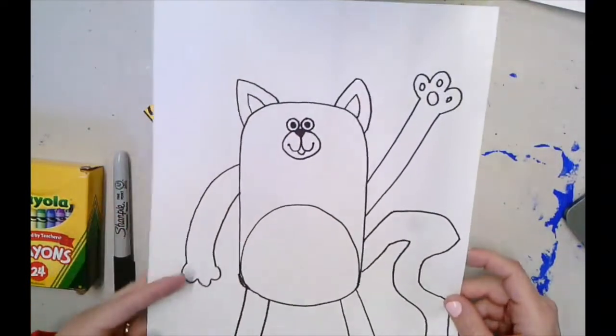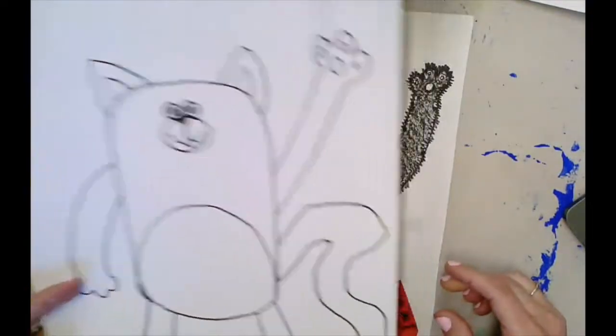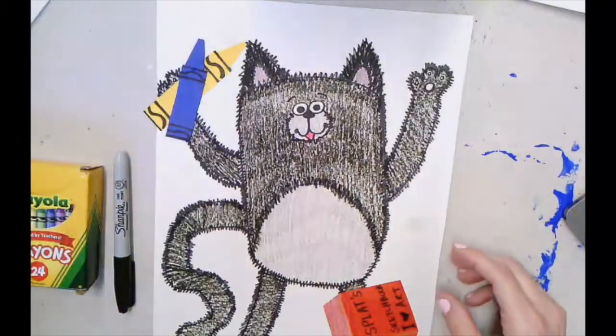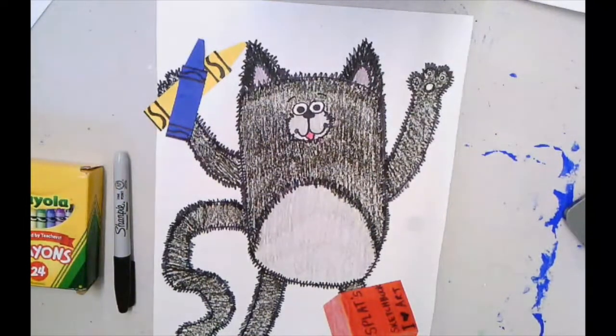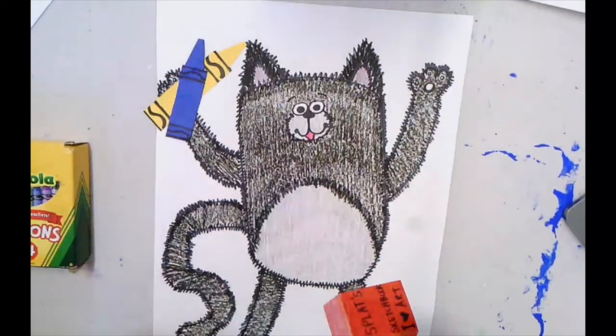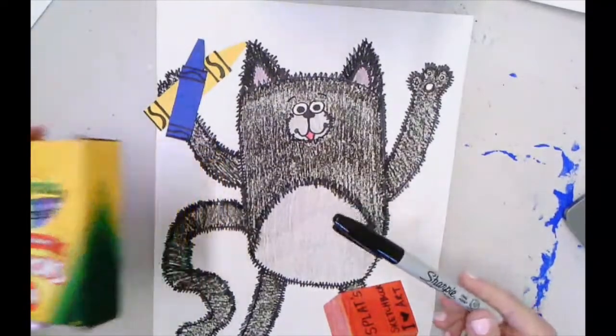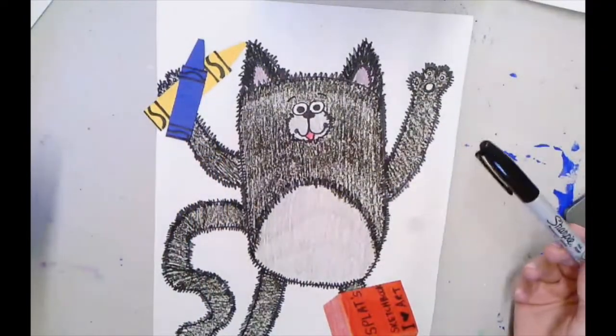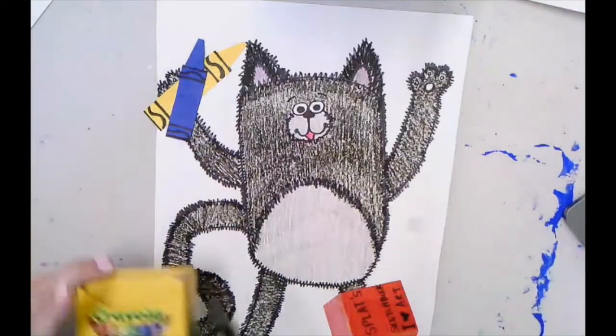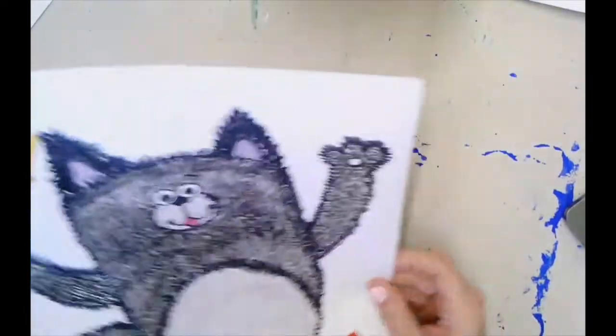But here is my finished work. Everybody say, ooh la la! I have created a very fuzzy, furry cat using my simple lines with my Sharpie, and I used crayons to color him in, and he definitely looks very fuzzy and furry. And so we're going to talk about how to do that today. So let's get started drawing.